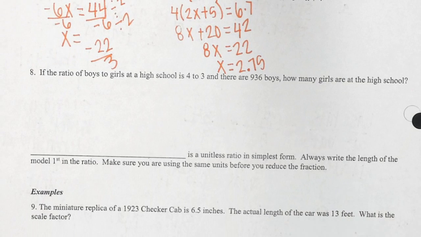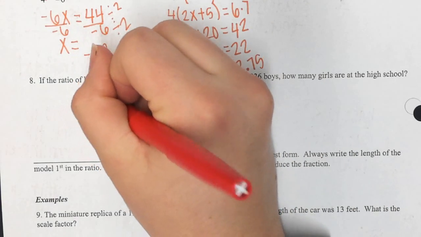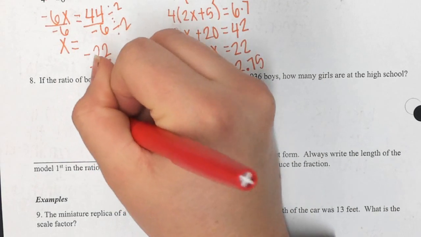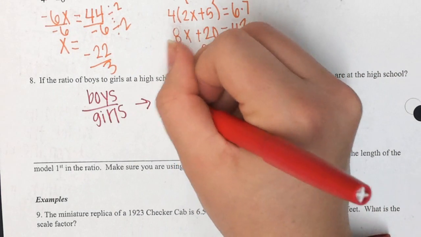If the ratio of boys to girls at a high school, so which one comes first? Boys to girls. So the ratio is 4 to 3.